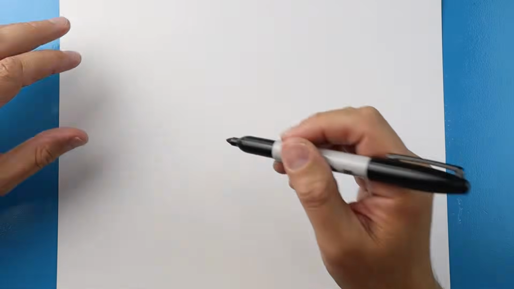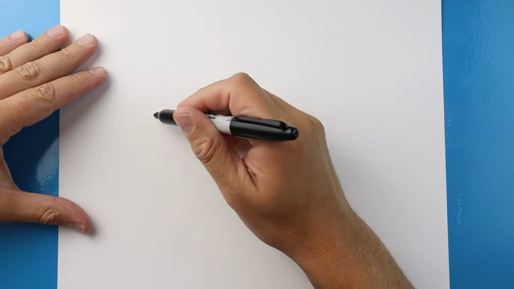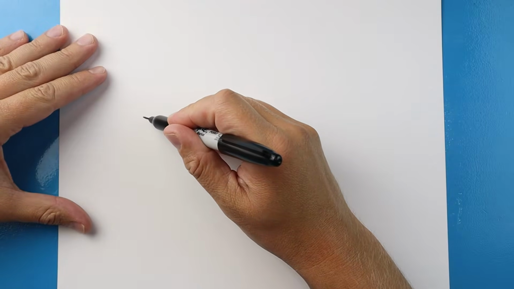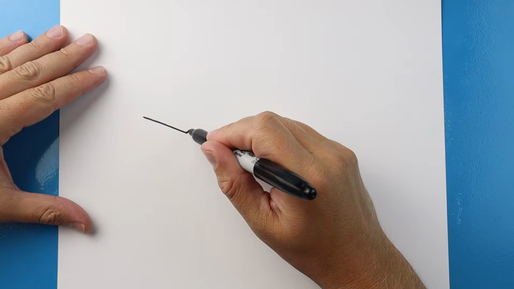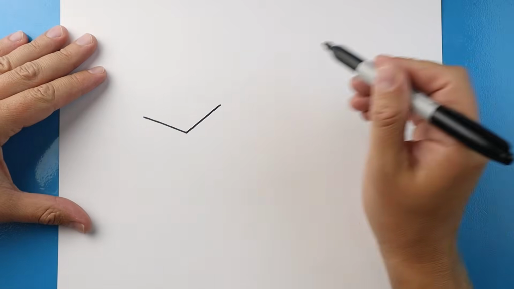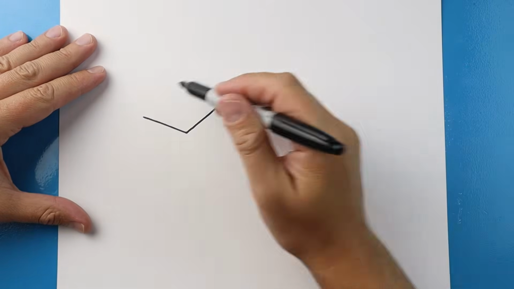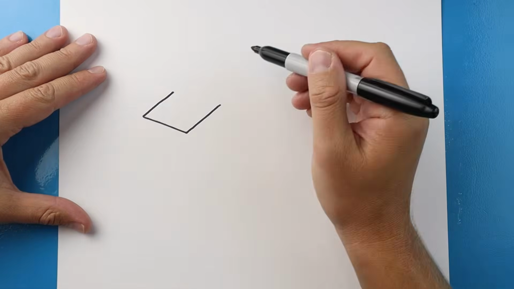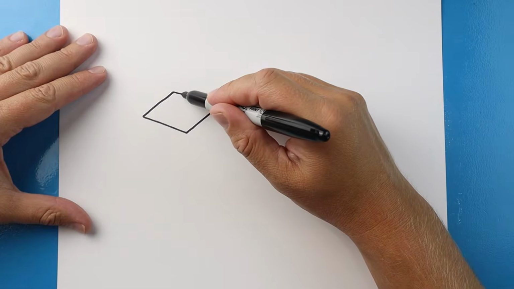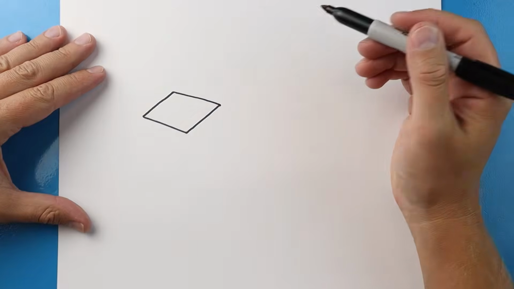Now to start off with our Alex's Mobs elephant, let's begin right here at the head. So I'm going to start by making kind of a V shape. I'm going to go down, and then I'm just going to come up. Then I'm going to make that same shape but the opposite. I'm going to go up, and then I'm going to come down, kind of like a little diamond.